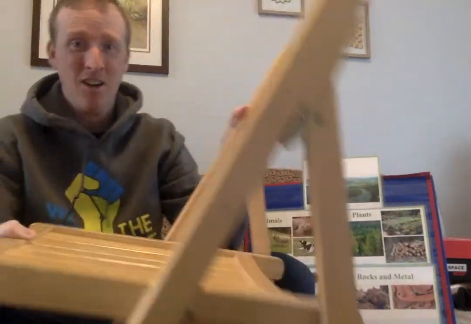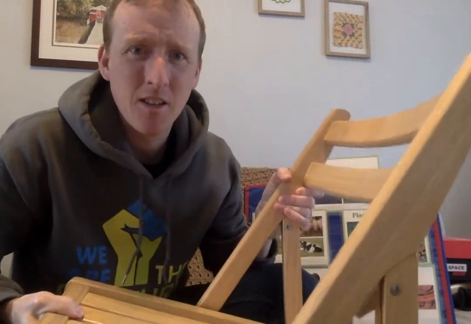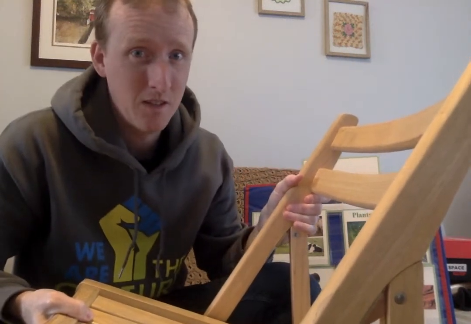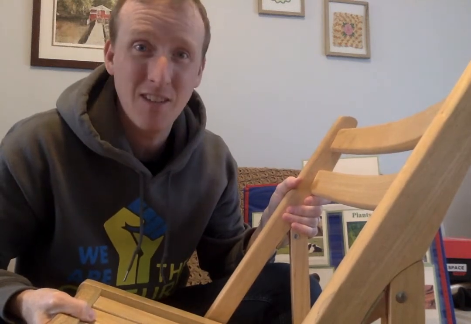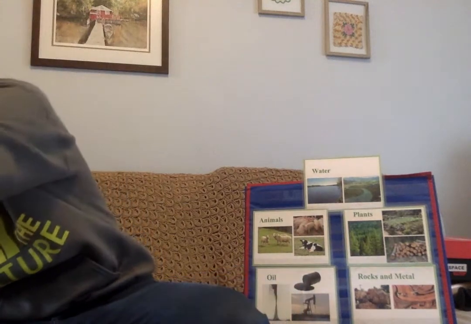It's a chair, and it's made out of wood. I bet you have some furniture in your home that came from a tree. Look around your home and see if there's any furniture that's made out of wood that came from a tree. Okay, are you ready for the next one?